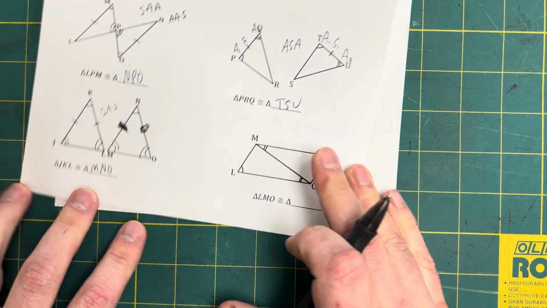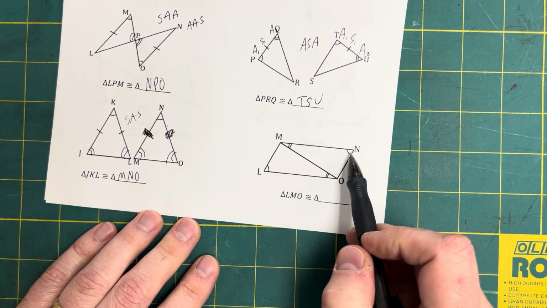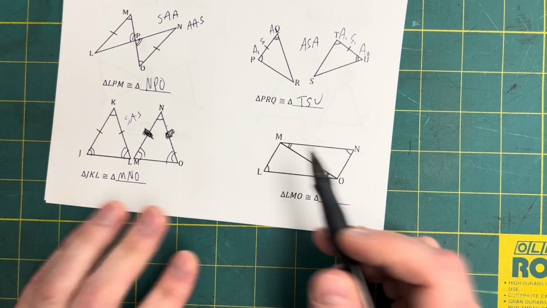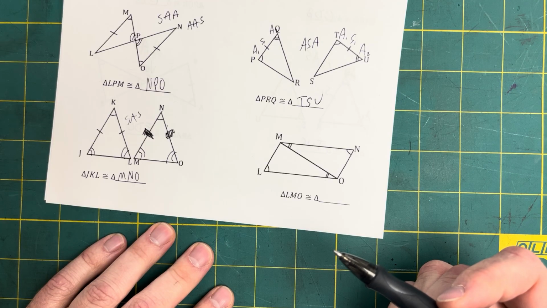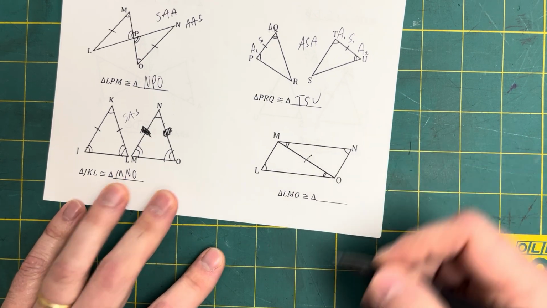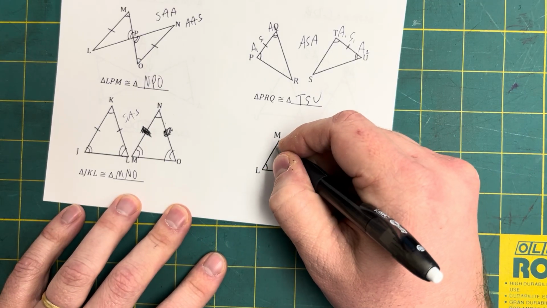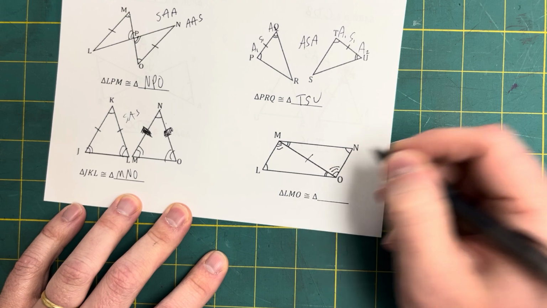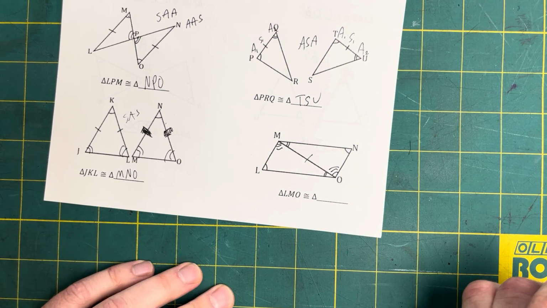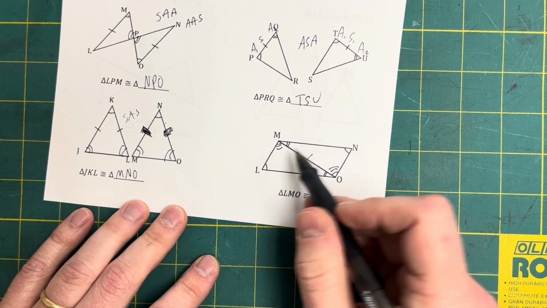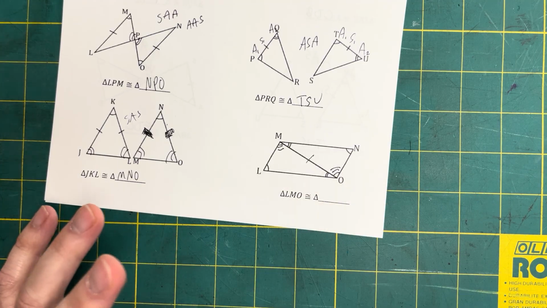All right, this one, angle 1, angle 2. Wait, we only have angles. All right, and then we have a shared side, right? So since we know the two angles, we know the third angle has to match as well. Well, hey, you could do angle side angle or angle angle side.